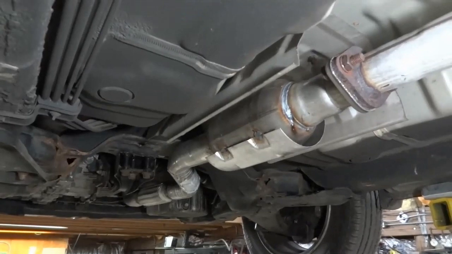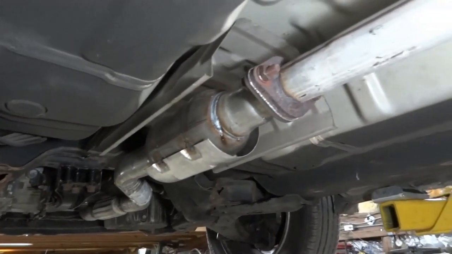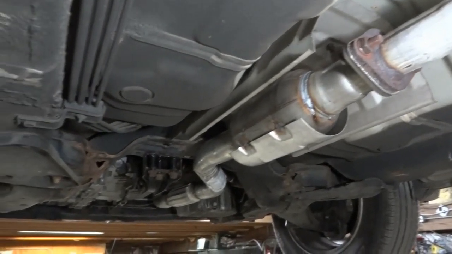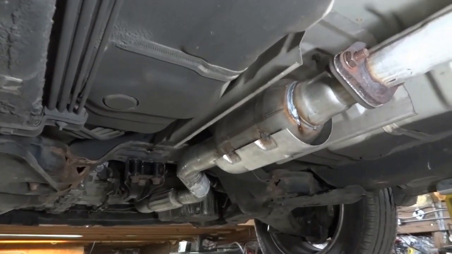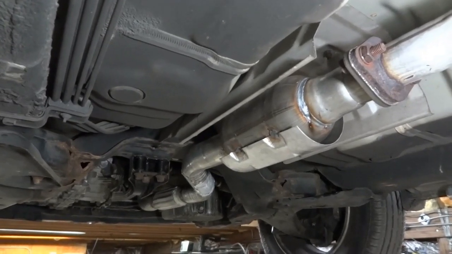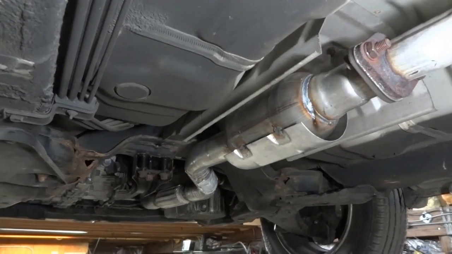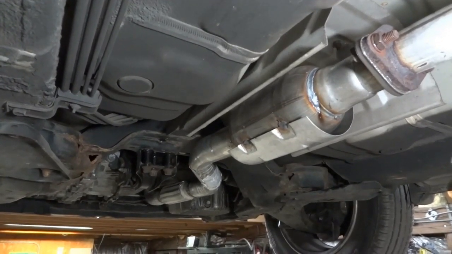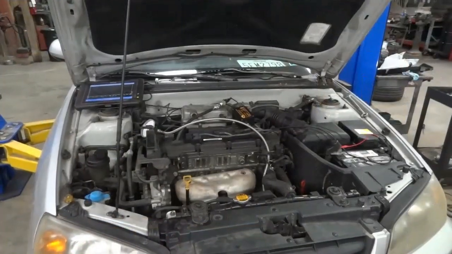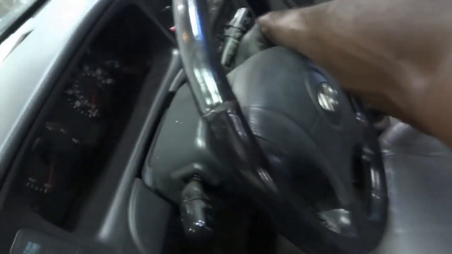Alright guys, so I replaced the catalytic converter and the downpipe. As you can see, everything looks nice and shiny. So I'm gonna lower the vehicle so we can verify our repair. If we made the right call, there shouldn't be any restriction in the exhaust system. So now let's lower the vehicle. Alright guys, so I have lowered the vehicle. So now I'm gonna start the engine. So let's start the engine.